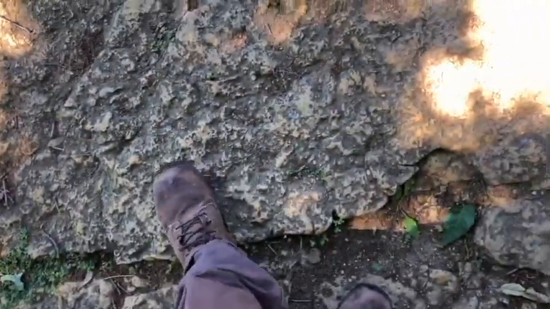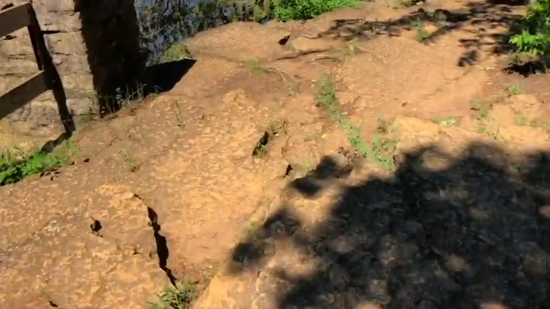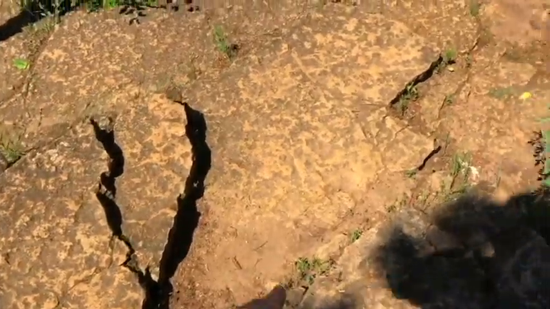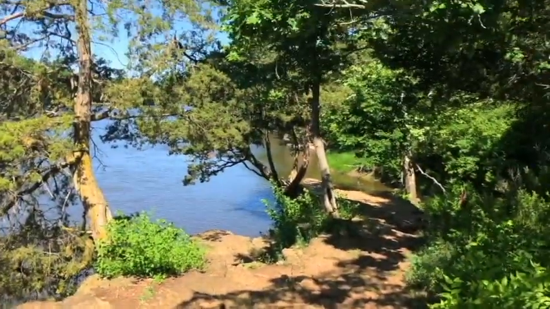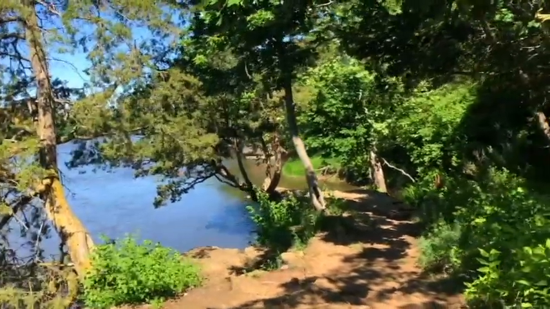This is due to chemical weathering, this pittedness. Carbonate rock dissolves in rain. These are joints and fractures. That way, that way.